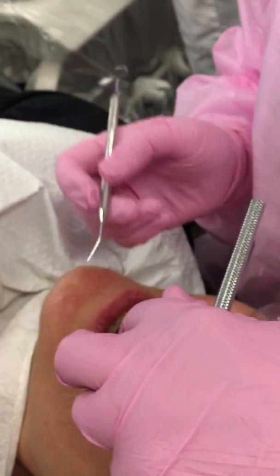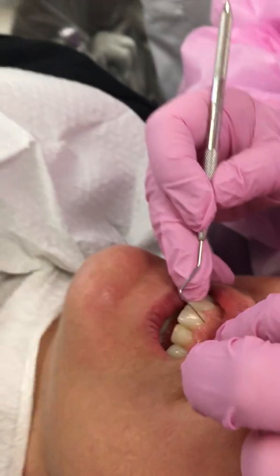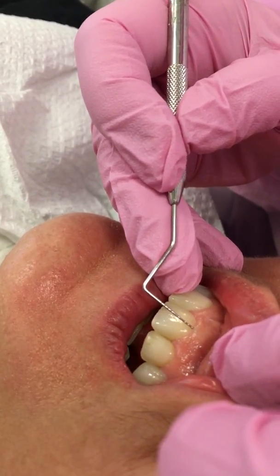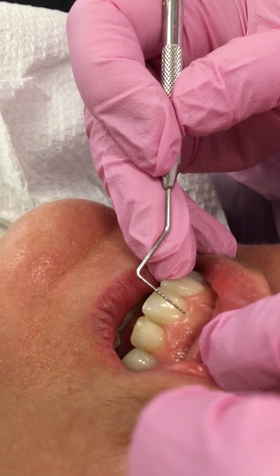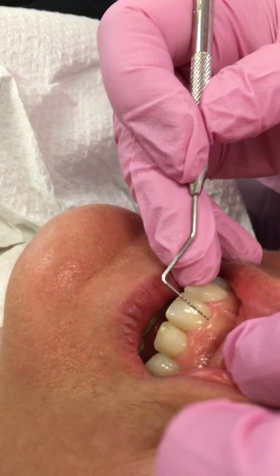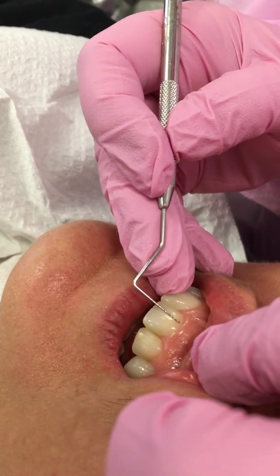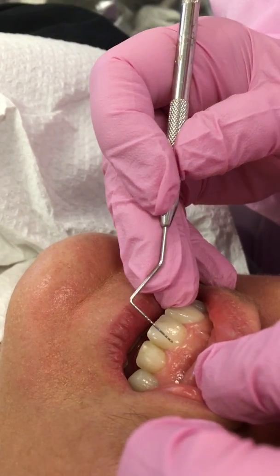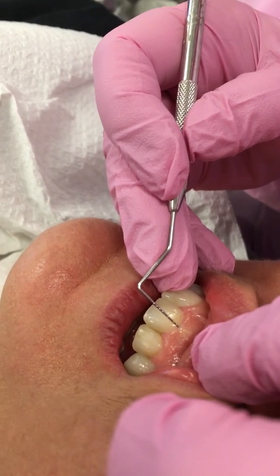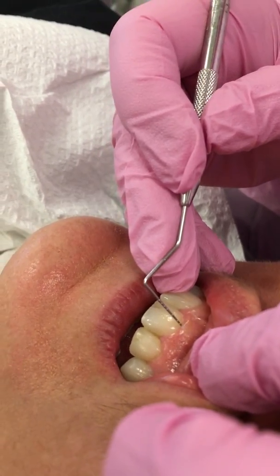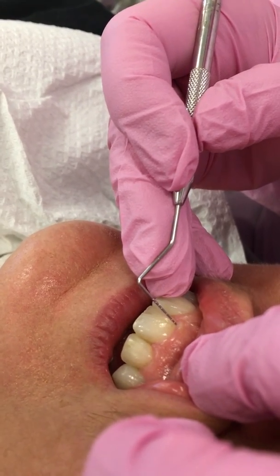All right, so if I put my probe in, it stops. You can see it. It stops right there at where that indentation or that free gingival groove was. Okay? And so I know about where it's supposed to stop because I can see that groove. All right? Okay?